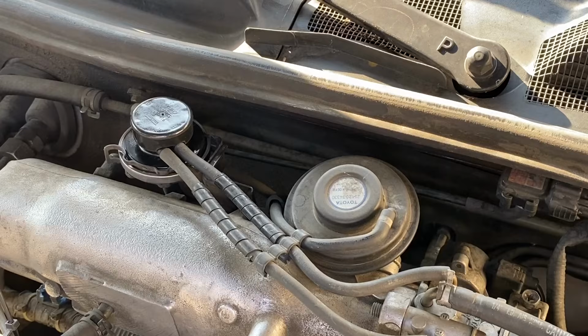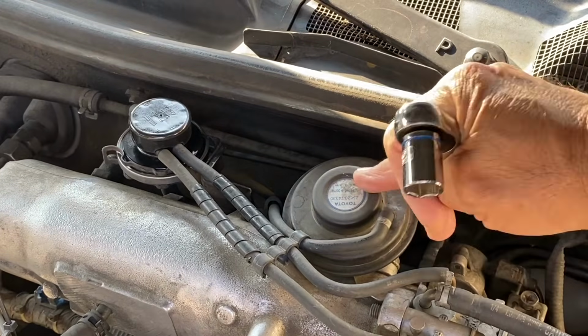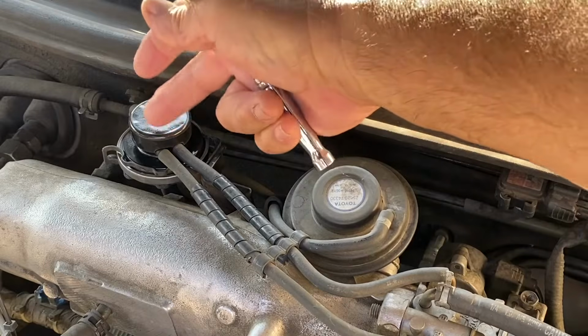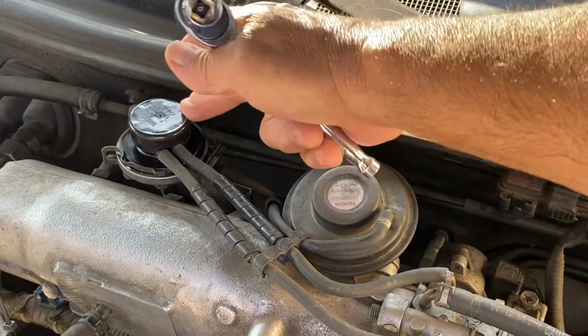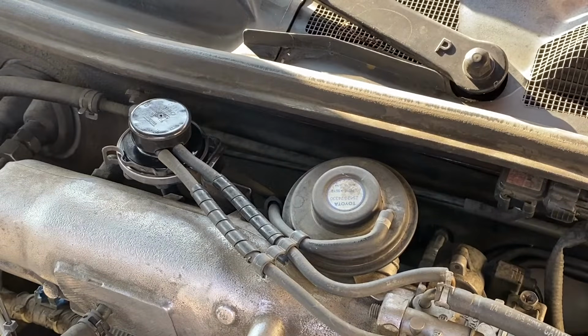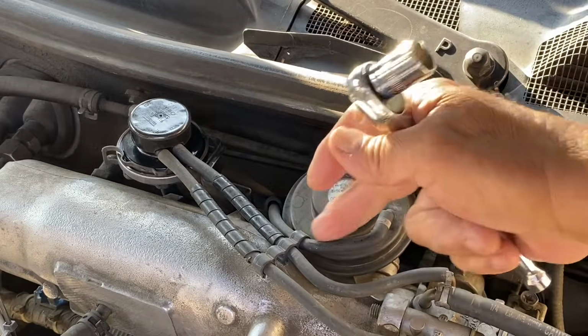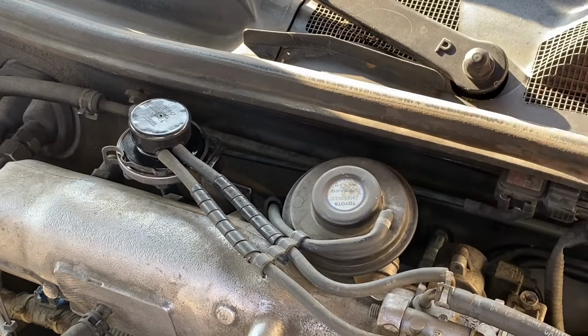Okay, so what I'm gonna start doing now is taking the EGR valve off. I replaced this vacuum modulator, brand new, and I reset the check engine light like I said, but it came back on after like 22 miles. So now I'm gonna change this one. I'm gonna clean it out, and then I'll put it back, and I'll show you guys what I did after.